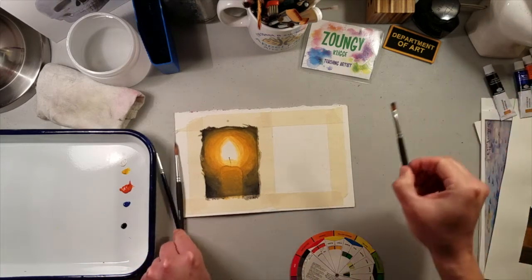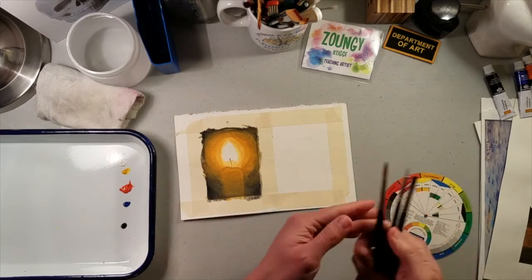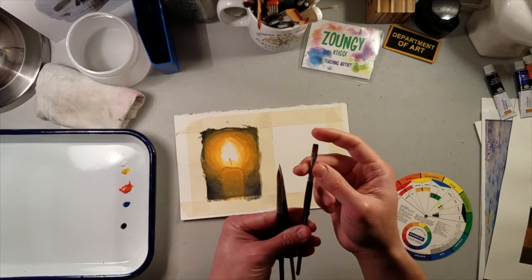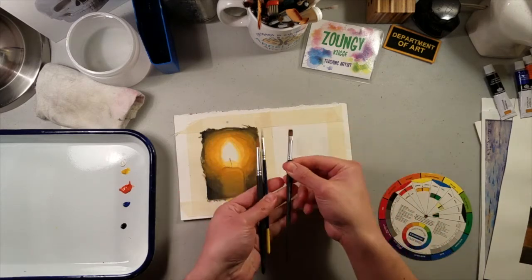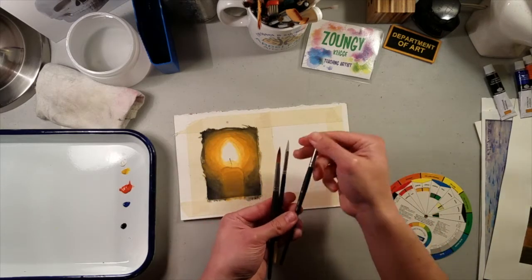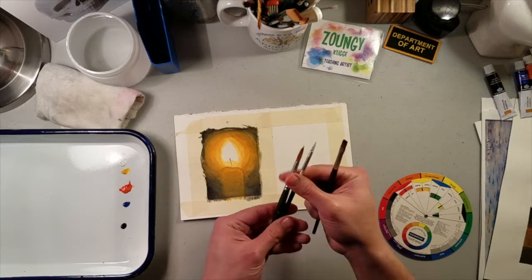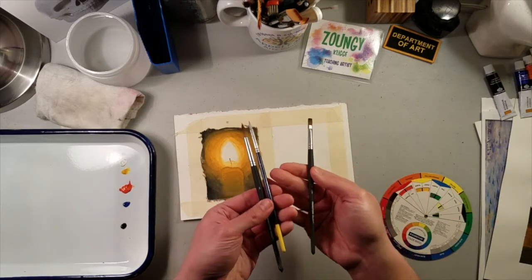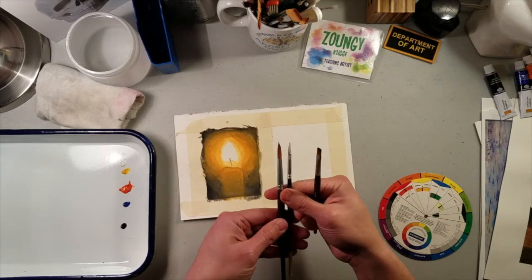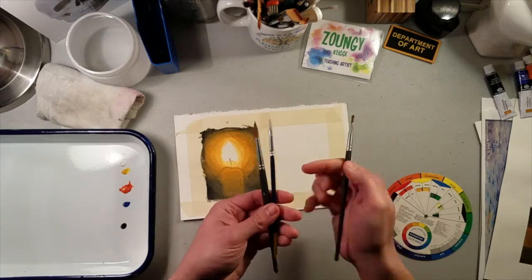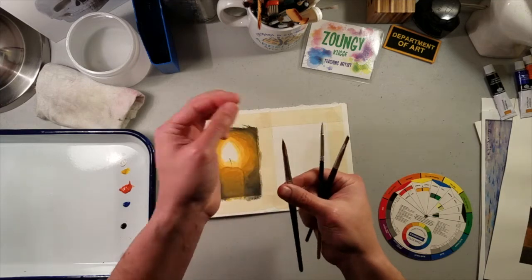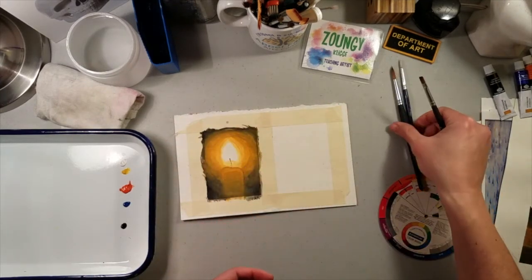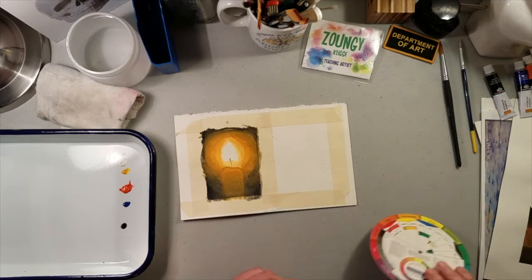And the brushes that I'm using, I'm probably going to start with this one. This is just a flat watercolor brush, and they're not super special or expensive or anything like that. They're nice brushes, but they didn't cost too much. These were presents from my sister. Here's a round pointed one, and here's a smaller round pointed one. I might use them later. I'll put them over here for now.